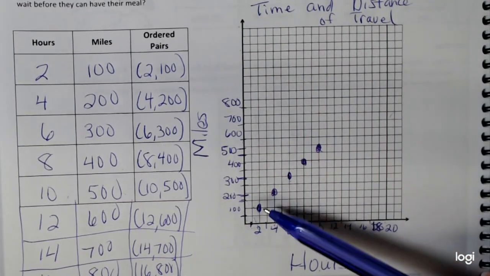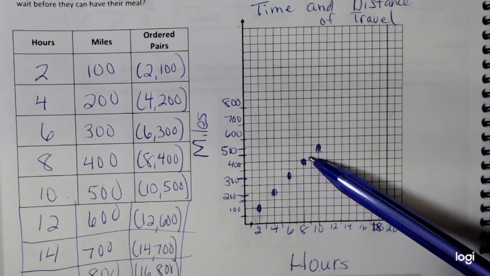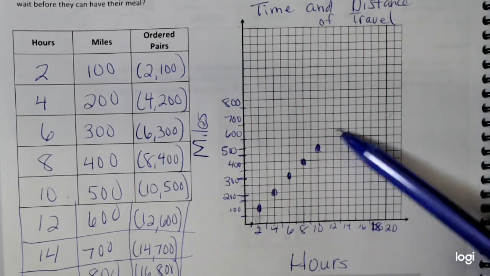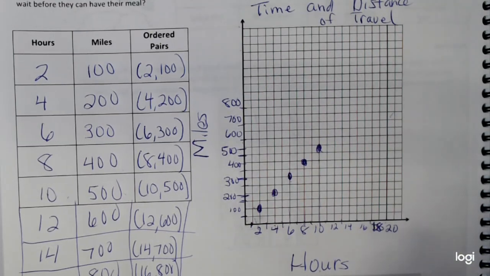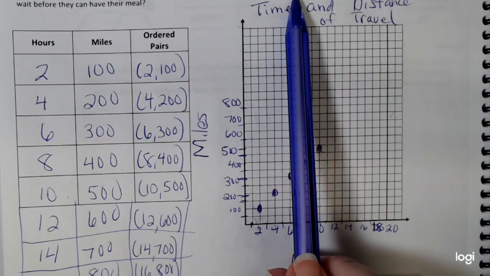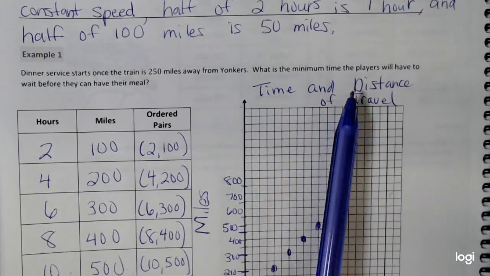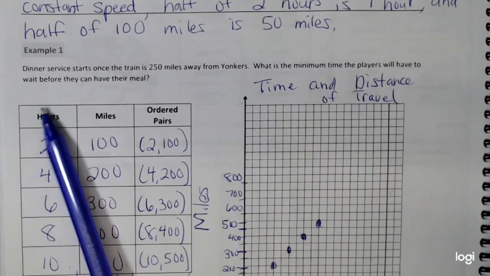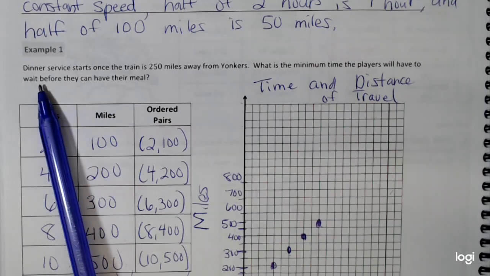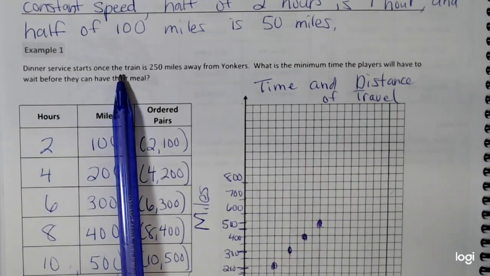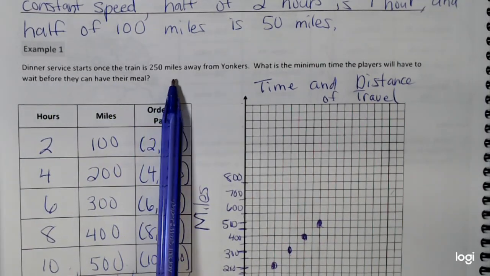Okay, so we can see we kind of have a pattern here with our points that we're plotting. And if you were listening, the question actually said, what is the minimum time the players will have to wait before they can have their meal? And it says here, dinner service starts once the train is 250 miles.